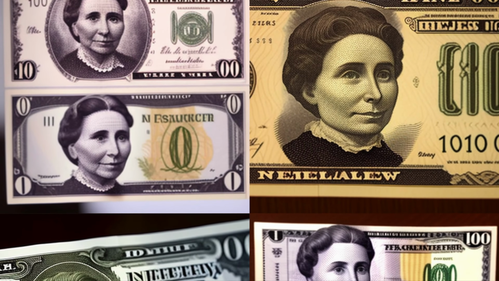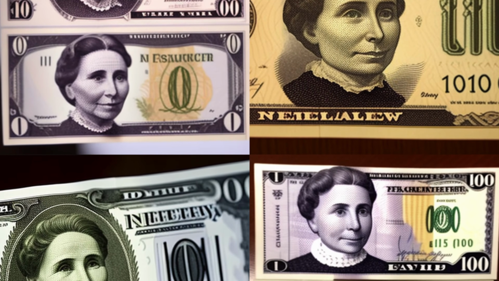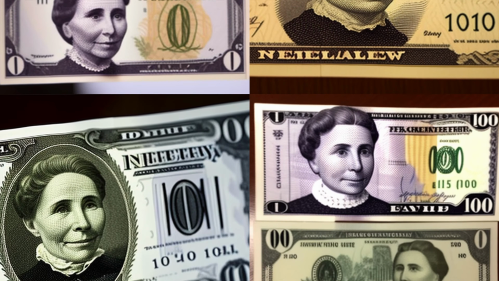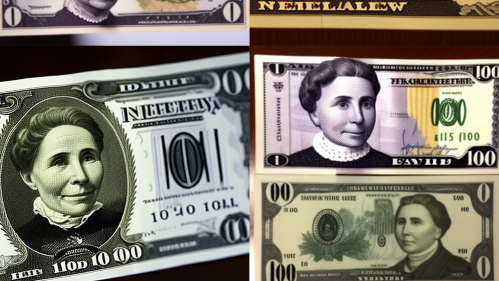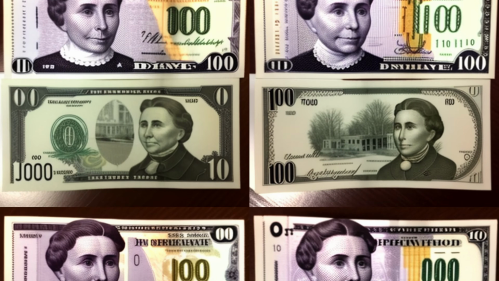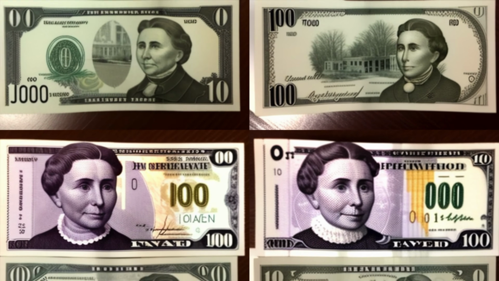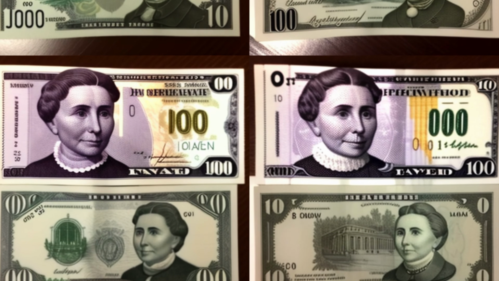Our $10 bill features Helen Keller, a remarkable American woman who has served for generations as an inspiration to Americans for her ability to overcome adversity against all odds. Essentially, she's a symbol of what's truly possible in America. As you can see, some of these portraits came out kind of creepy, but hey, this AI software is really new, so it needs some tweaking.